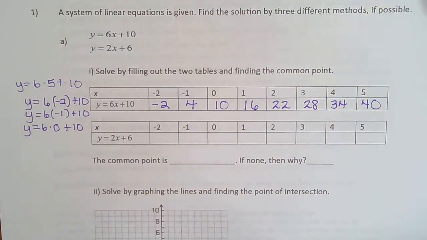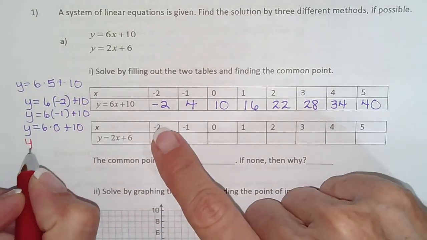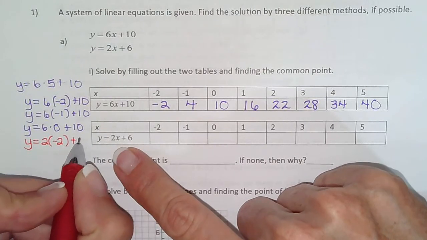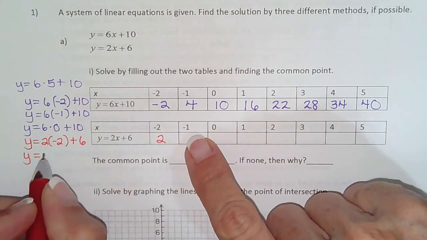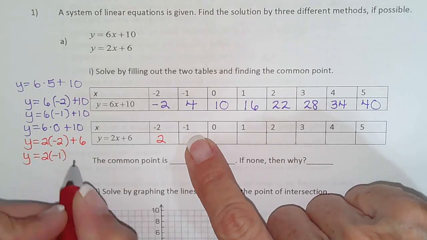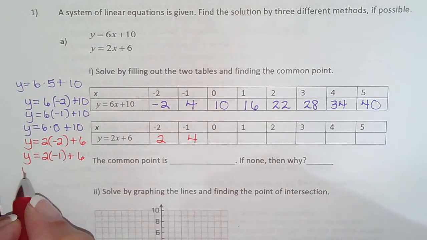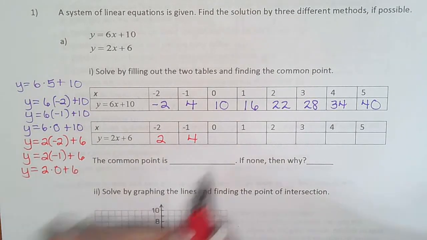Now we're going to do the next one, and we're going to look for a point in common. So here's the equation for the second one. So first we'll put negative 2 in, so that'd be 2 times negative 2 plus 6, so 6 minus 4 is 2. Then we're going to put negative 1 in, negative 2 plus 6, 6 minus 2 is 4. Then we're going to put 0 in, 2 times 0 plus 6, 0 plus 6 is 6.